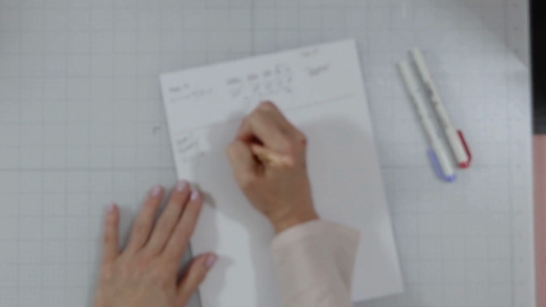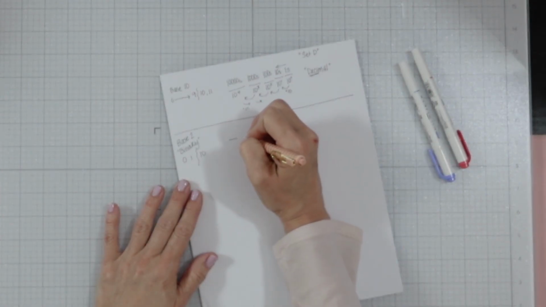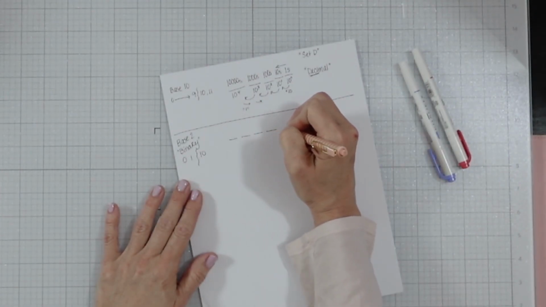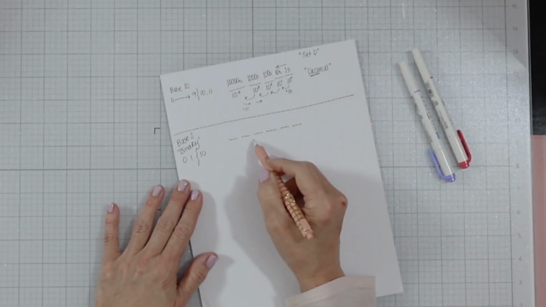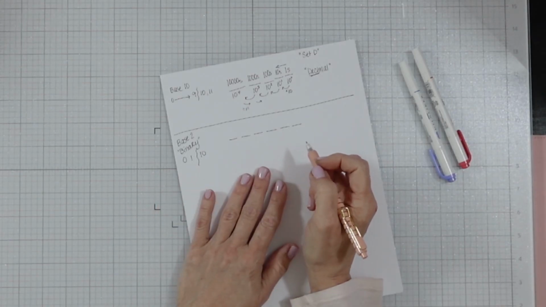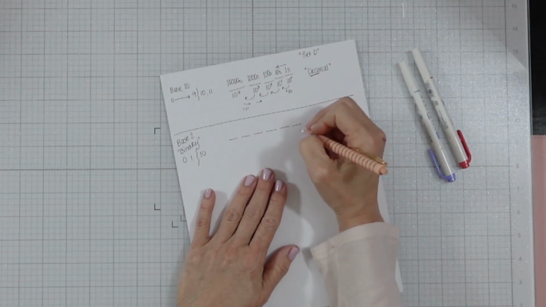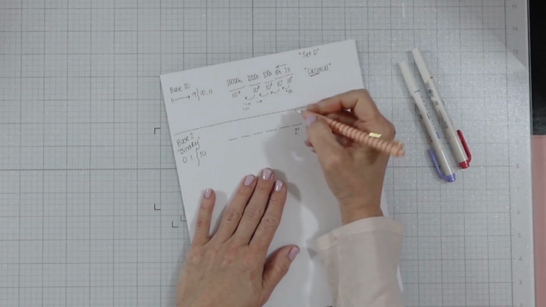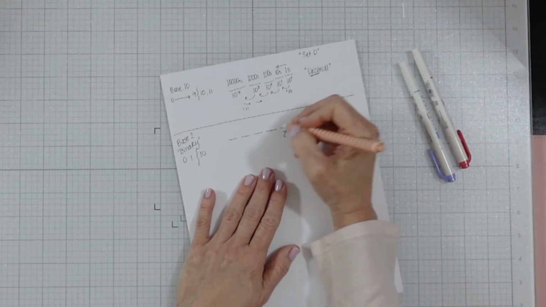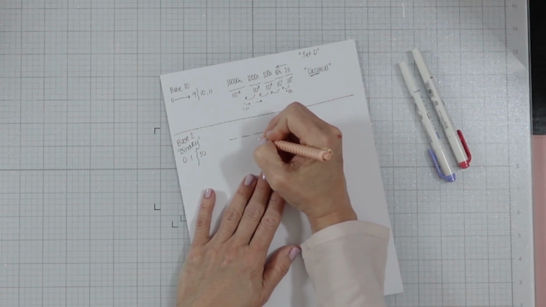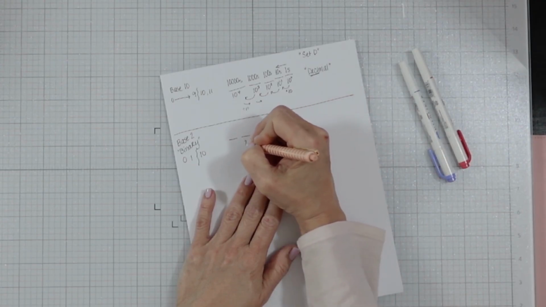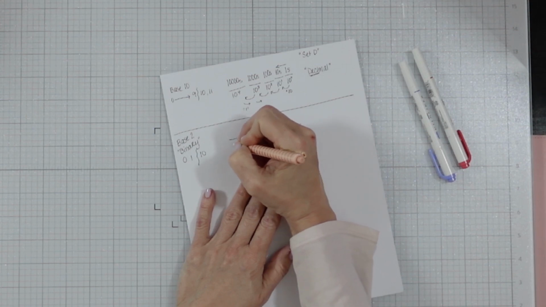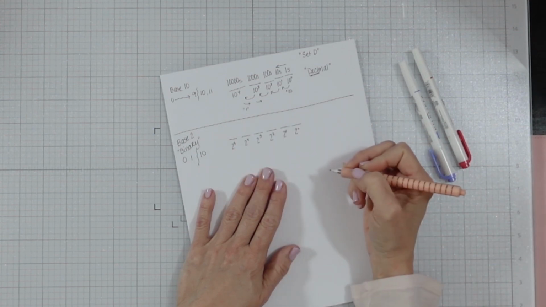So again, let's think about that. Let's do 6 place values. We're going to have 2 to the 0 power, 2 to the first power, 2 squared, 2 cubed, 2 to the fourth power, and 2 to the fifth power.